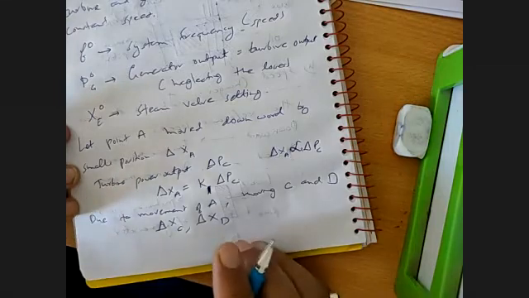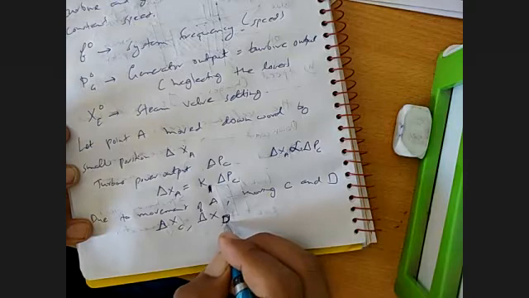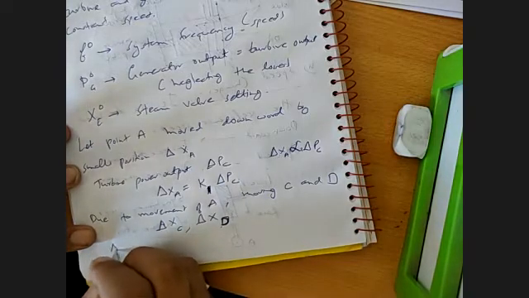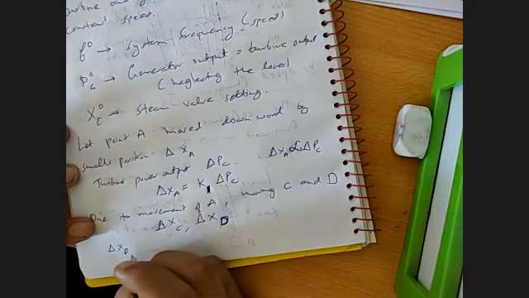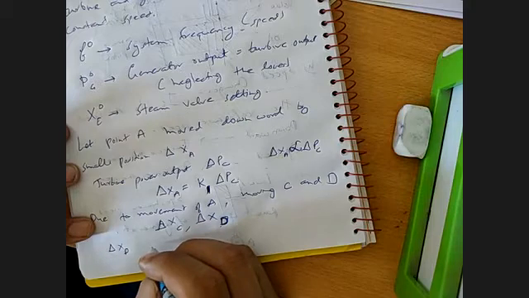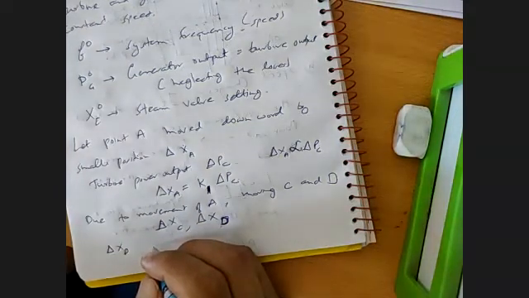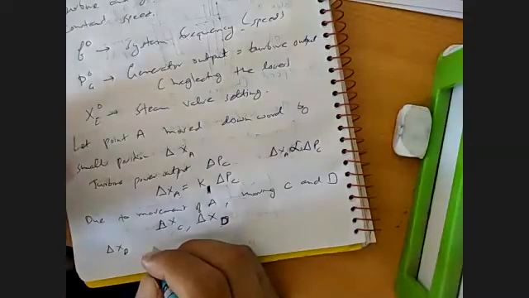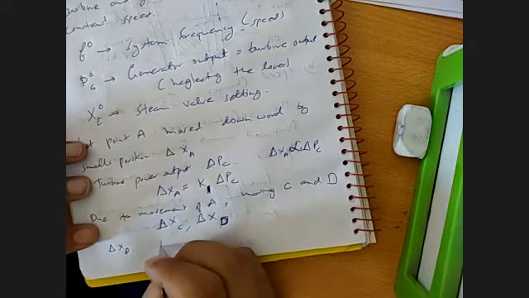And due to this movement delta XD, there will be movement of high pressure oil in the hydraulic amplifier, and oil will be moving in the top of the main piston, and that means the steam valve will move downwards with a distance delta XE.